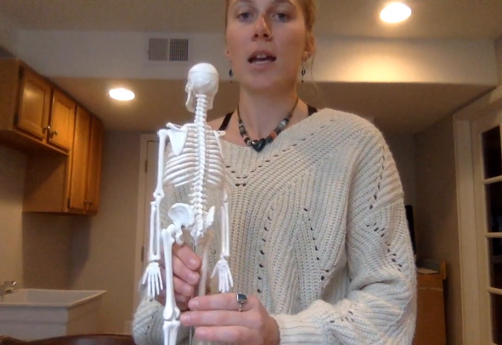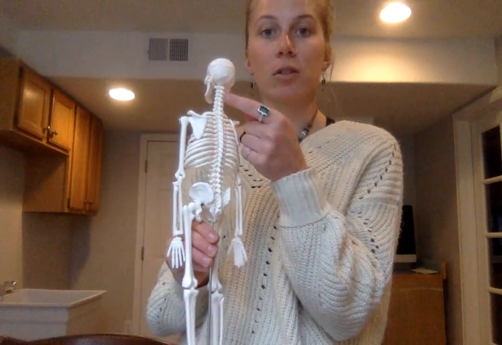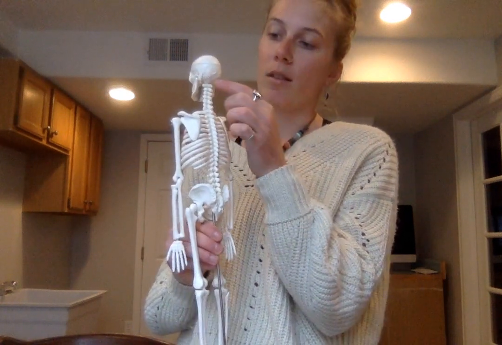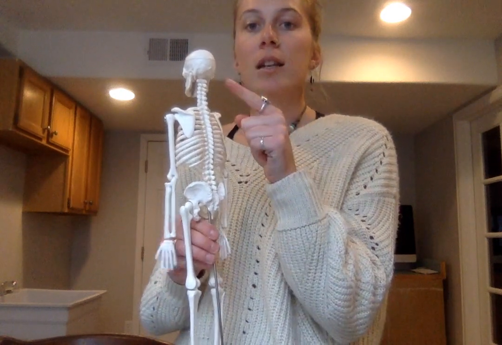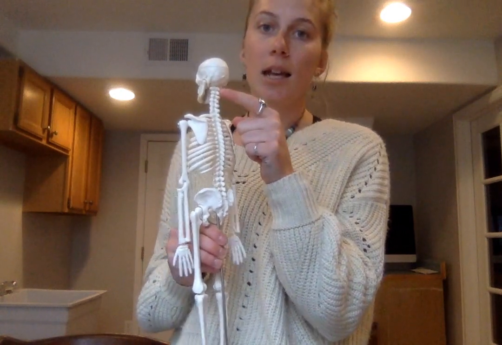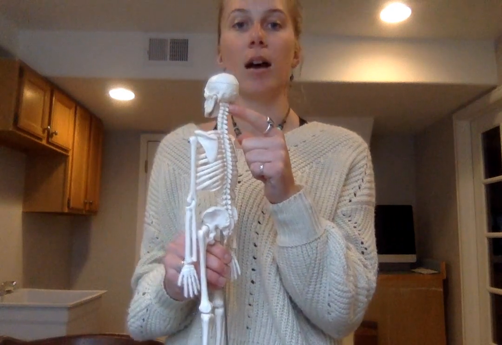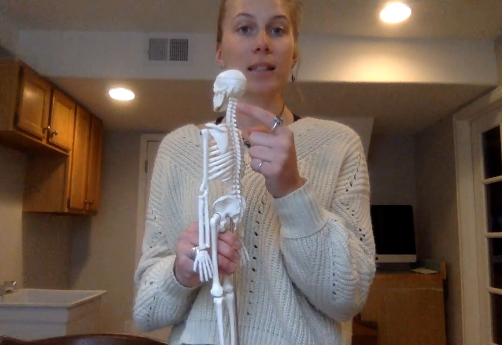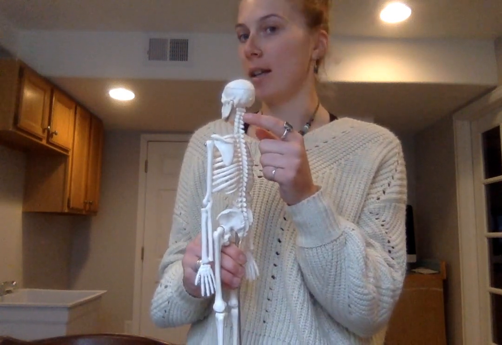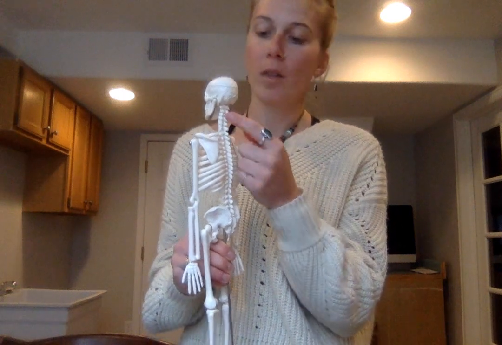So moving on to our vertebrae. The first part of your vertebrae is your cervical vertebrae. That's the first 7 of your vertebrae, C1 through C7. C1 is your atlas, because it keeps your head up and standing. And then your C2 is your axis. The axis allows your head to move and swivel.